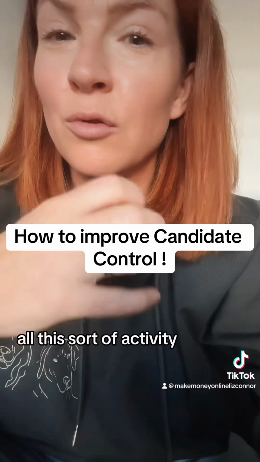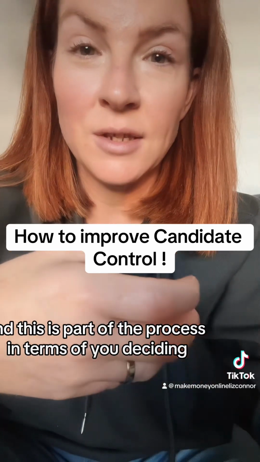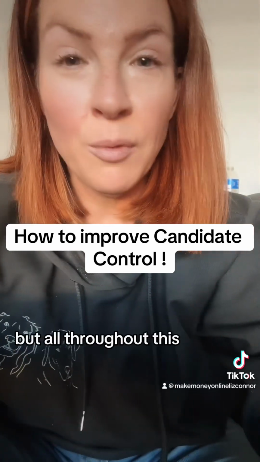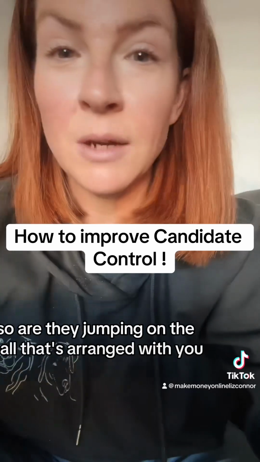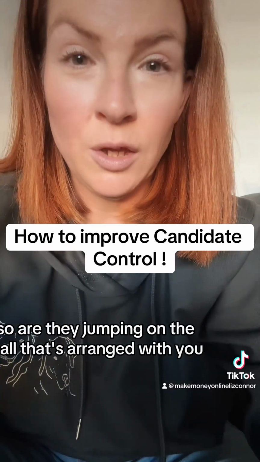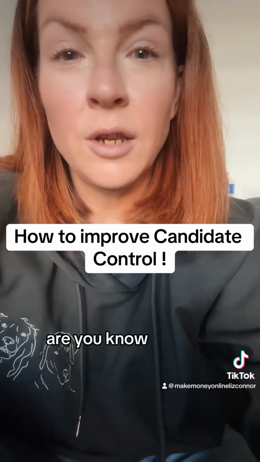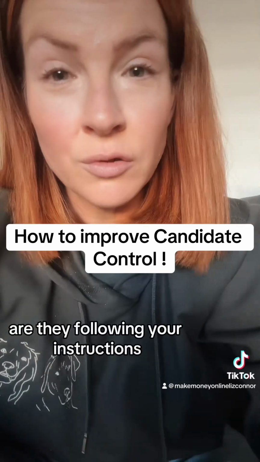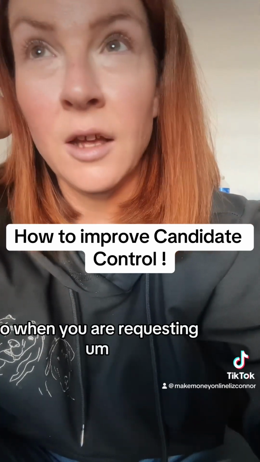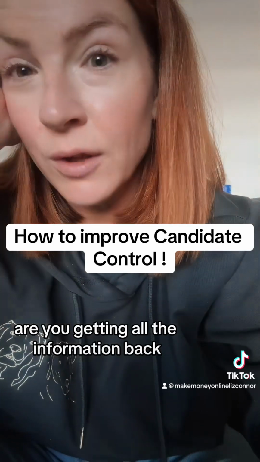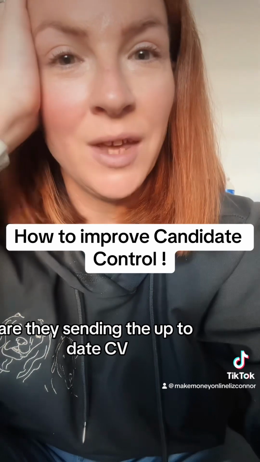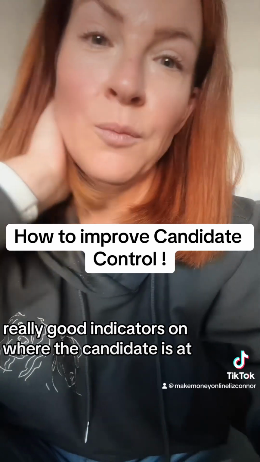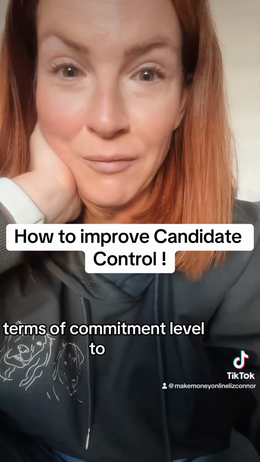And it's all this sort of activity, and this is part of the process in terms of you deciding, and the candidate, of course, deciding whether it's something they want to go ahead with. But all throughout this, you're testing their commitment. So are they jumping on the call that's arranged with you? Are they cancelling, for example? Are they making the time to speak to you? Are they answering all your questions? Are they following your instructions? So when you are requesting information back on an email, are you getting all the information back? Are they sending the up-to-date CV? Are they taking the time to do that? All this is obviously really good indicators on where the candidate is at in terms of commitment level to the position.